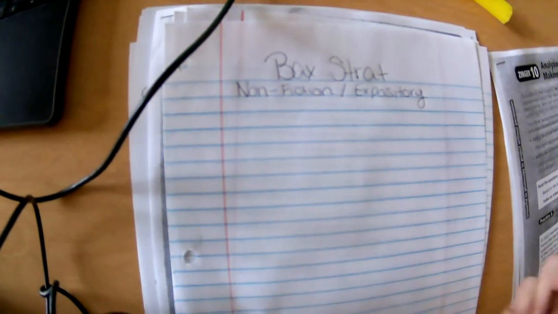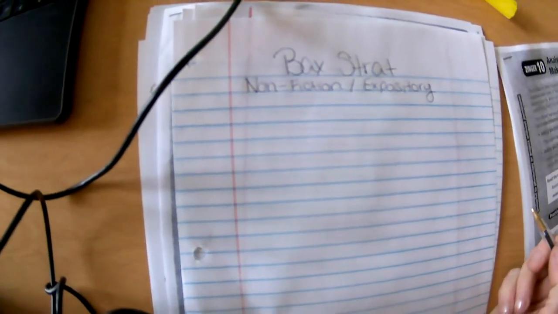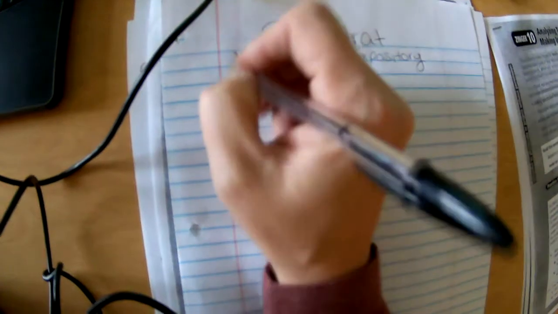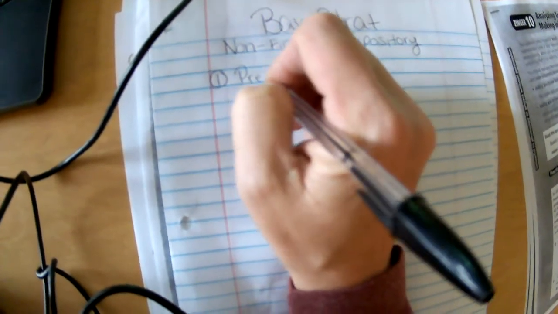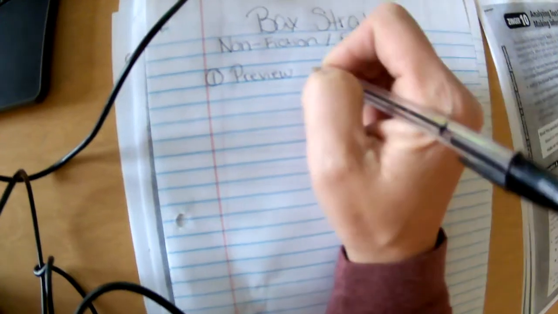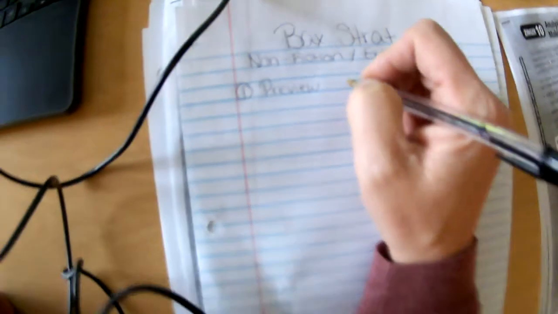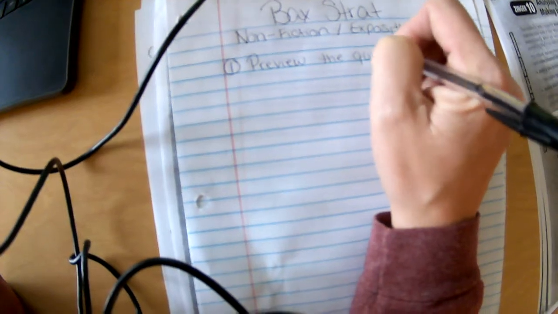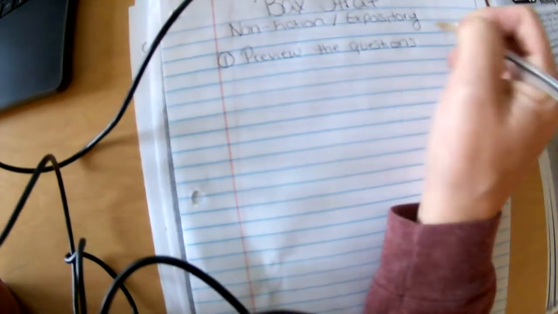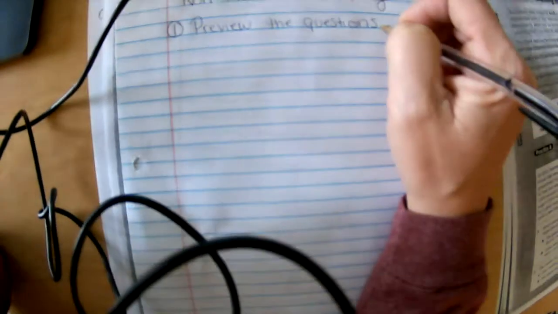The first thing I always want you to do when you're reading any text is preview the questions. So step one, preview the questions. You're going to see where this is really important. It's going to save you a lot of time if you do this.